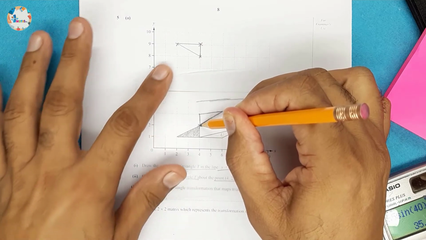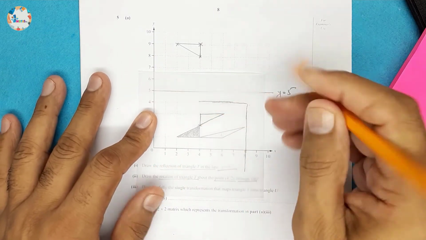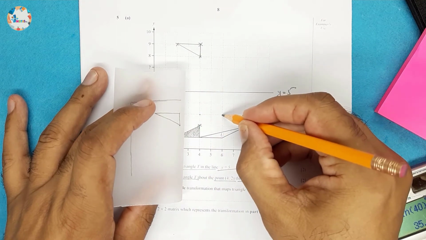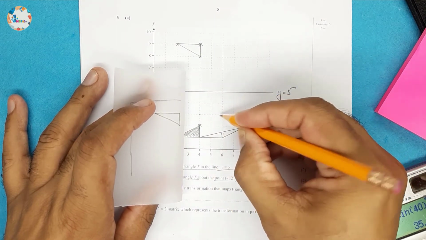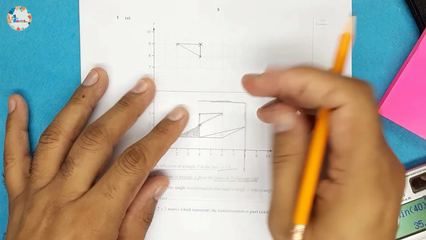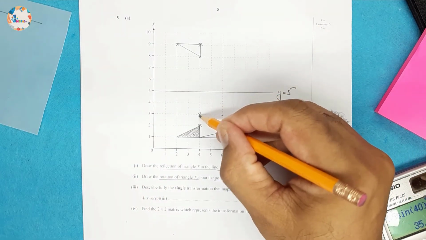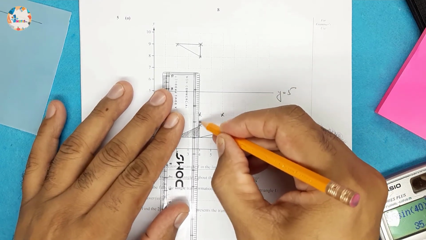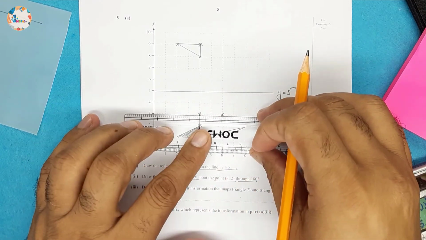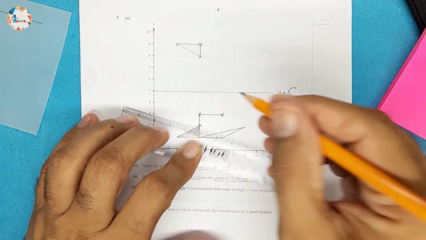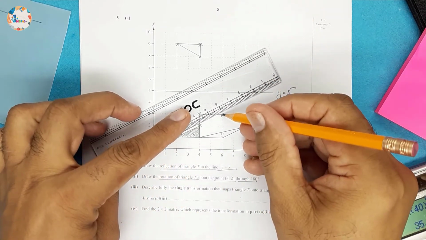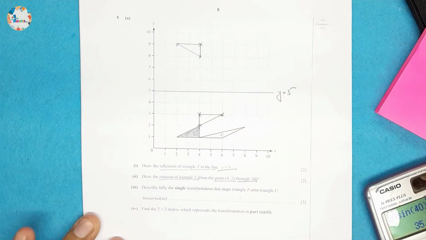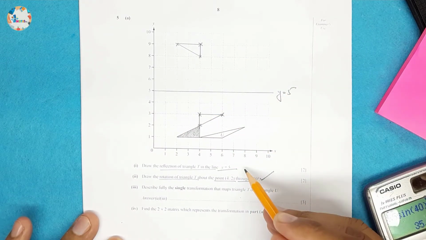So 180 degrees will be over here, so we can mark these points, this one, and this one, to double check. We can see these are the same points, so we can put a cross over here, and this will be the rotation of 180 degrees. This will be the final drawing. Hopefully you are understanding everything, and this is done. This part is also done.